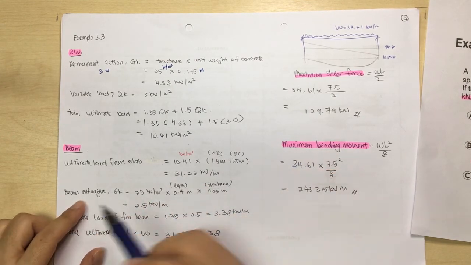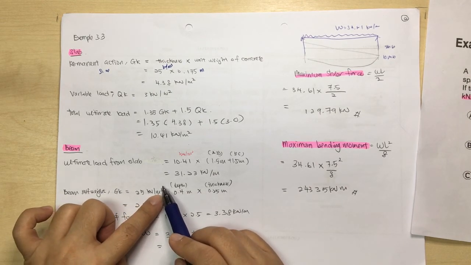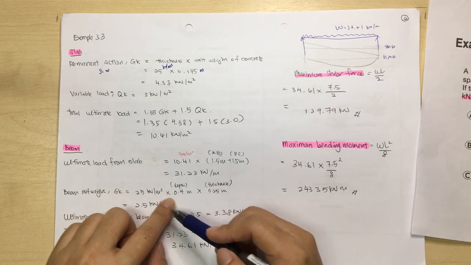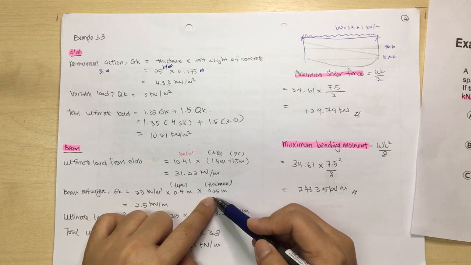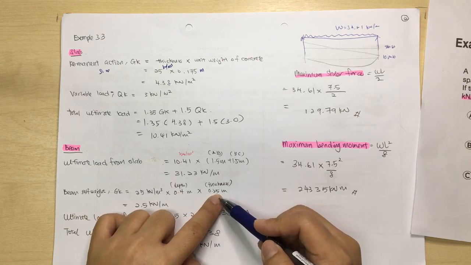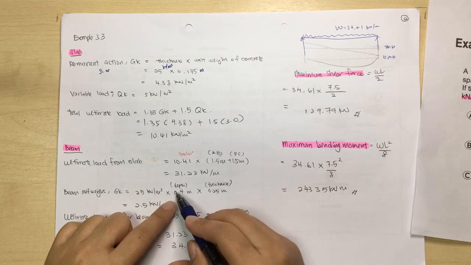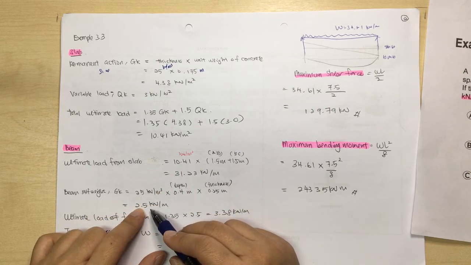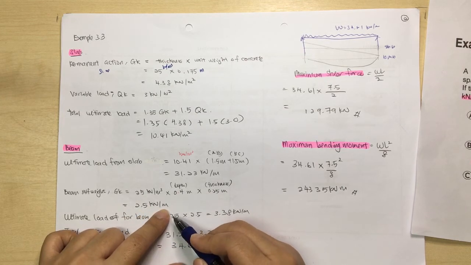Then for the beam self weight, GK is 25 kilonewton per meter cube, which is the unit weight of concrete, and we need to multiply by 0.4 times 0.25. When you multiply this, you get 2.5 kilonewton per meter.